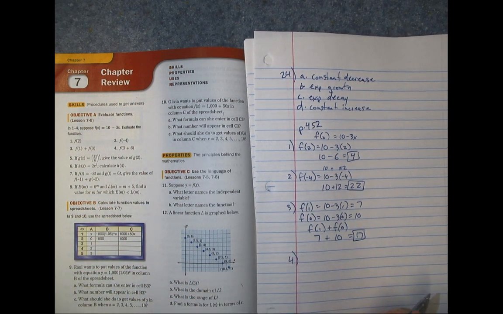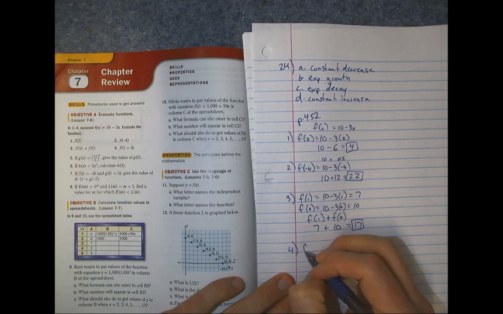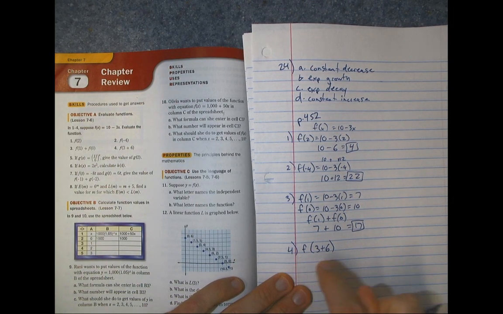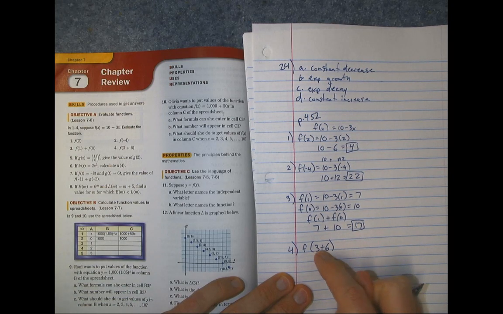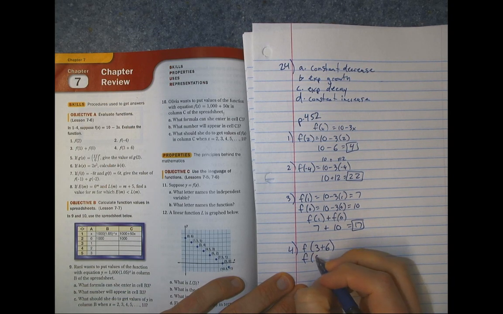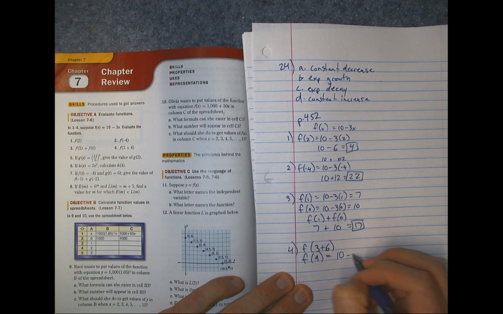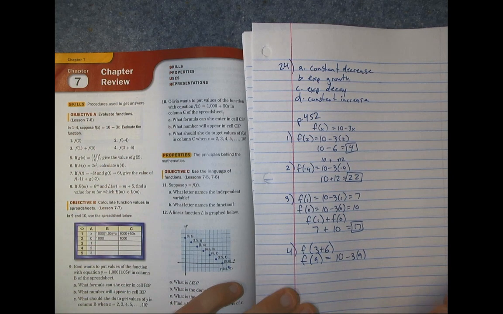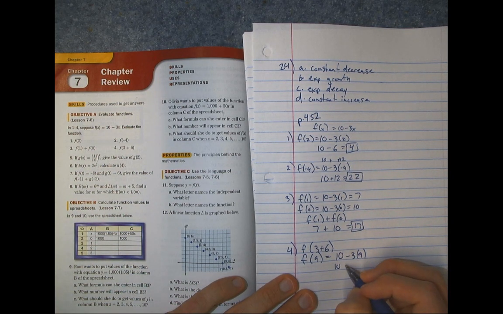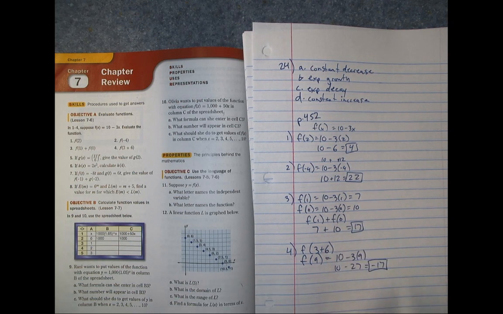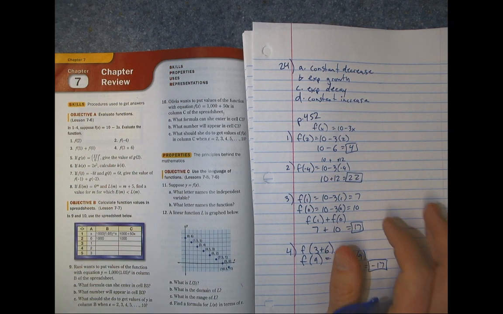All right, now number 4 is different. It's f of this number. So this number here is 9, f of 9. And so we're going to just go ahead and solve that. And so it's going to end up 10 minus 27, and the answer is negative 17. So it is important to see the difference between those two formats there.